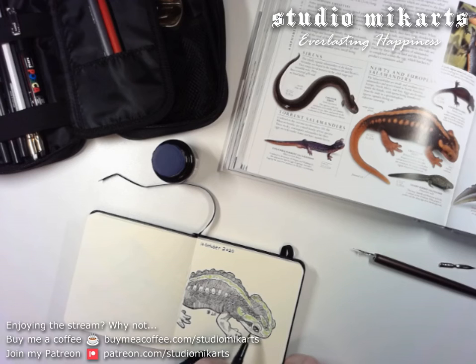Try to move in the same direction as the lines. Hopefully that will help. Goodness.